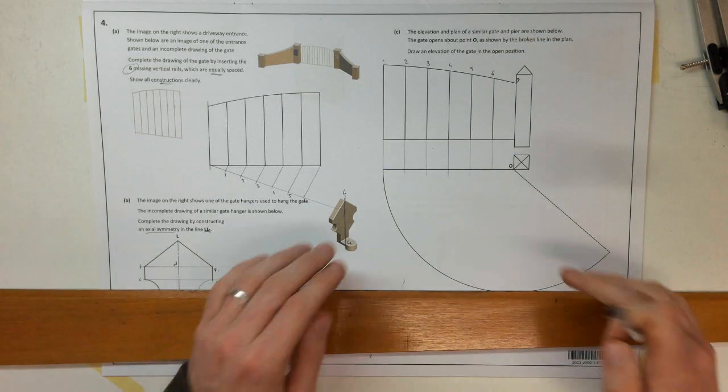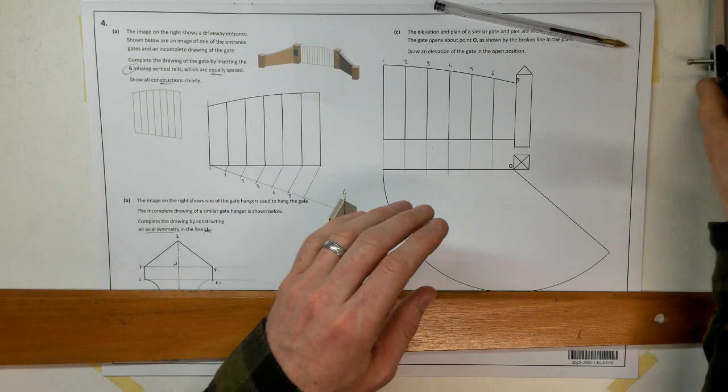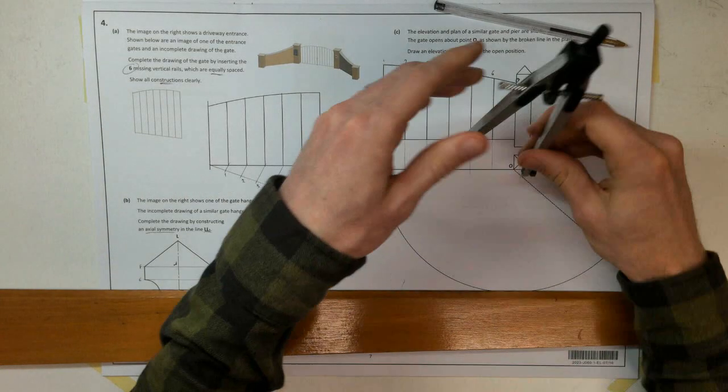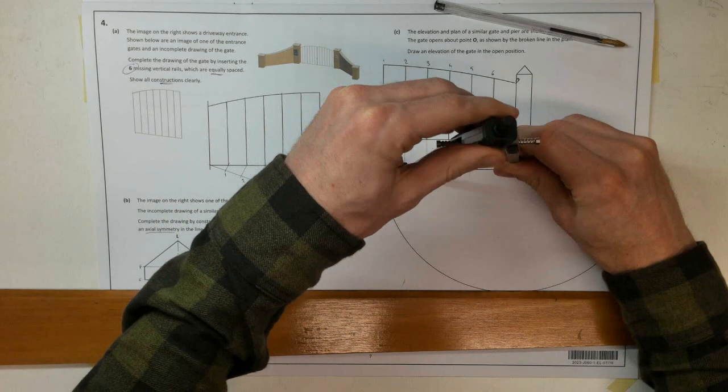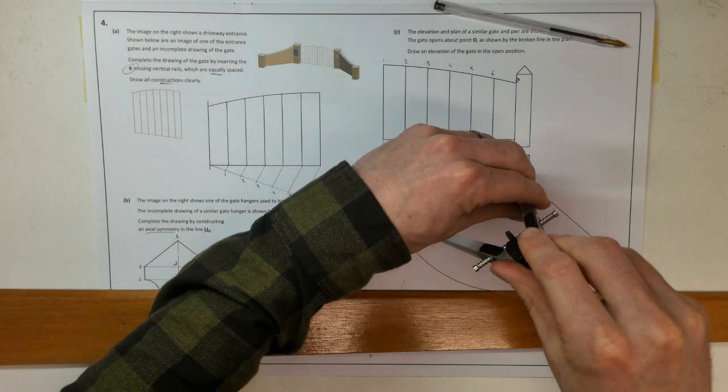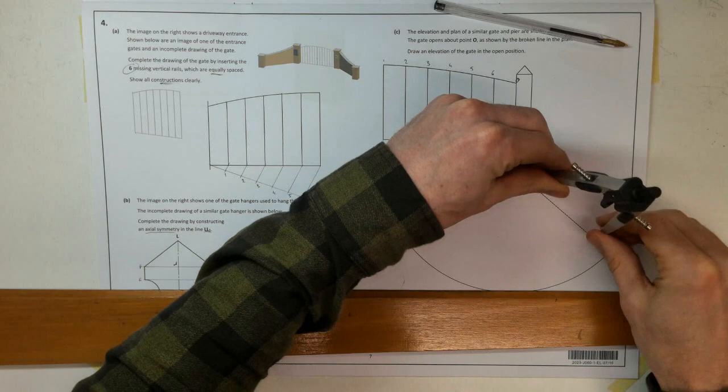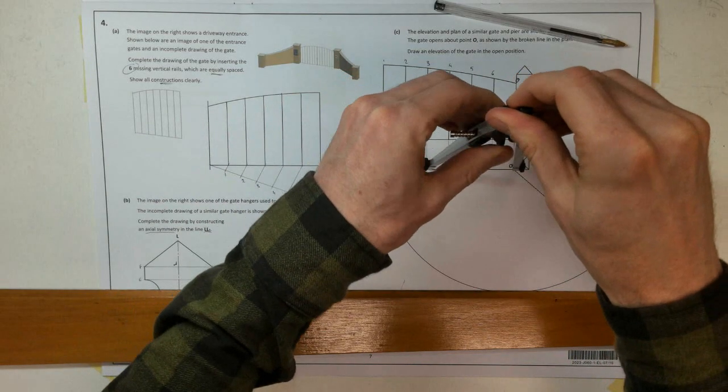Now we want to rotate all of those around. So point 1 has been rotated, point 2. So that's the new position for point 2 when the gate has been opened. Point 3.